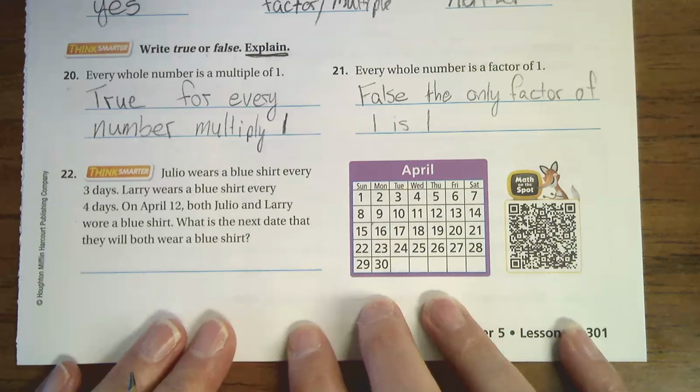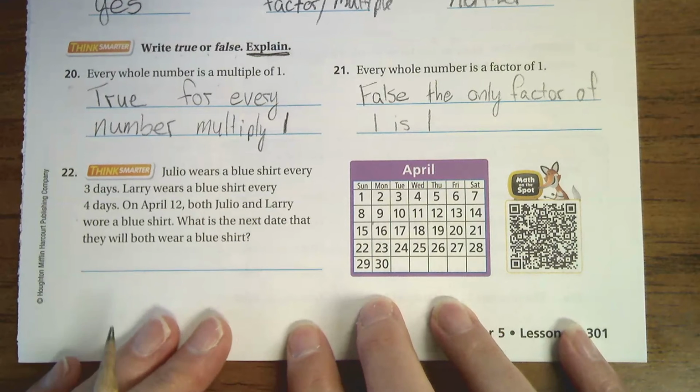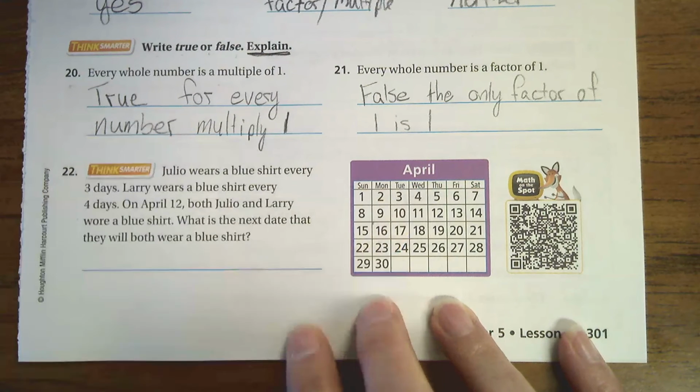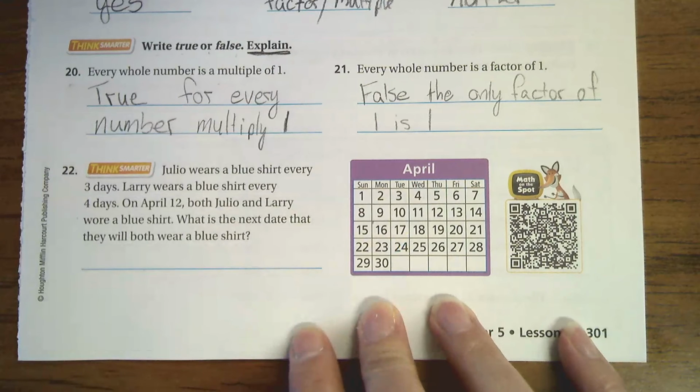It's neither prime nor composite. We call 1 unique. So when we get into prime and composite tomorrow, know that 1 is a special number because it only has 1 factor. It doesn't have 2, and it definitely doesn't have 3 or more.